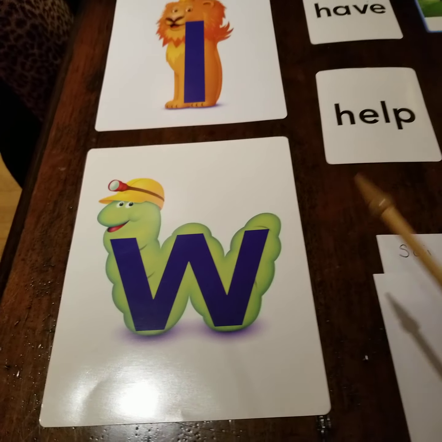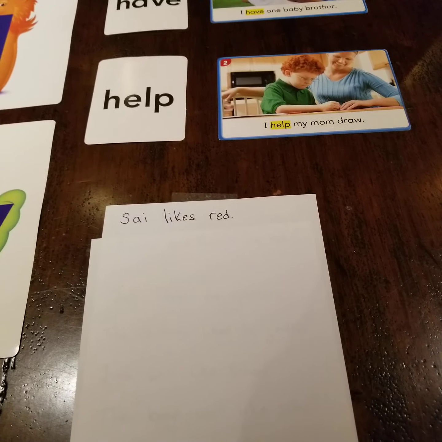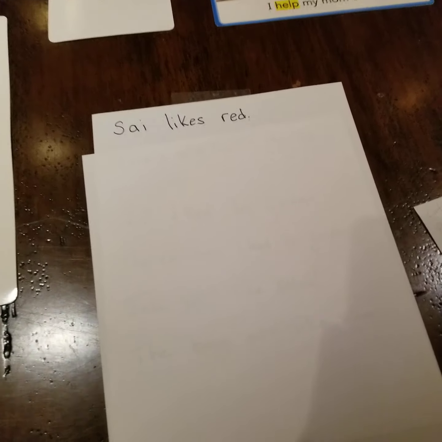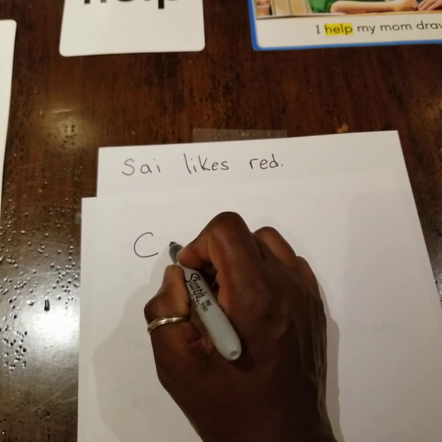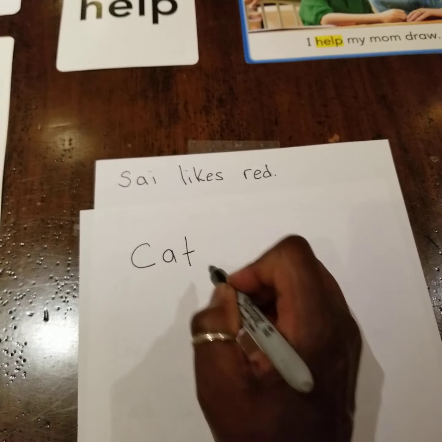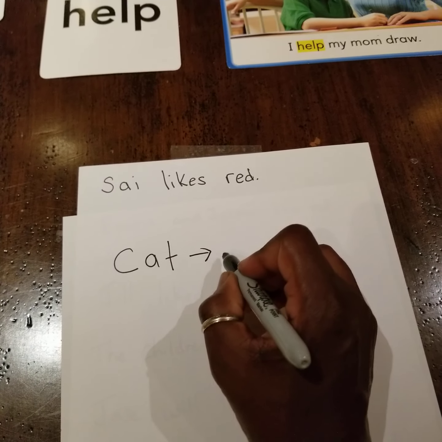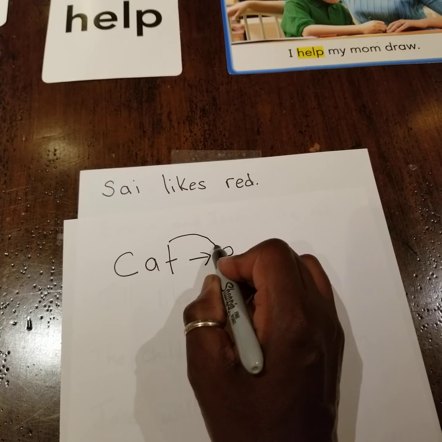Alrighty. I'm going to write out some words. I hadn't planned on doing it this way, but I didn't bring my board over, so we'll just do it this way. All right, so my word is "at." And if I change the T to a P, this is going to turn into a P.